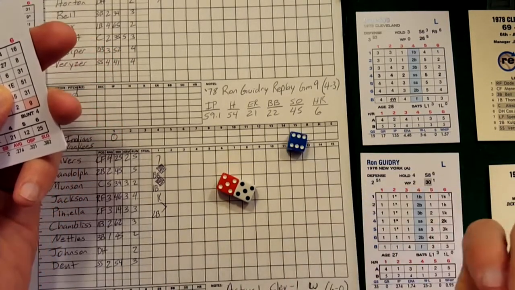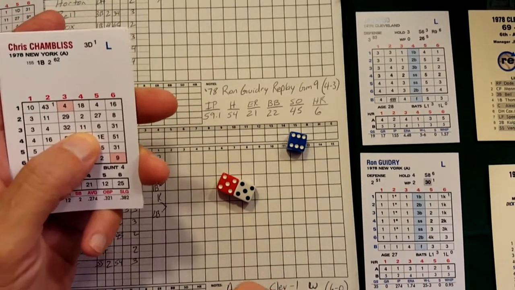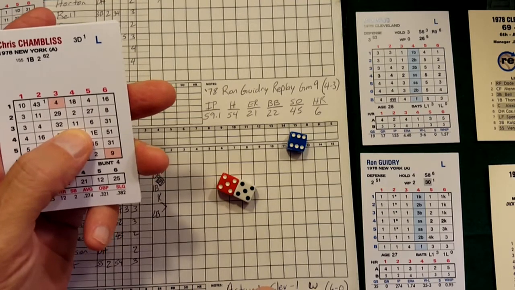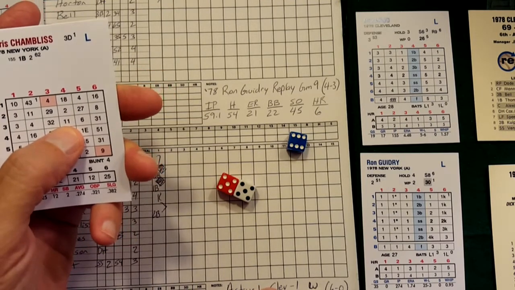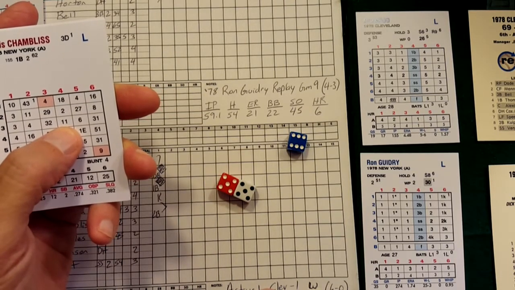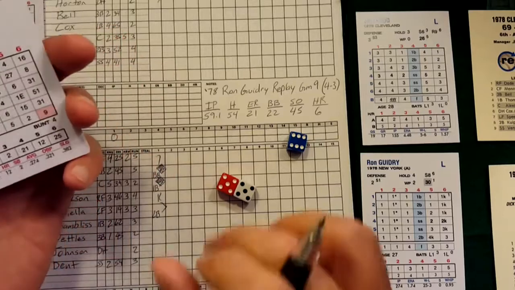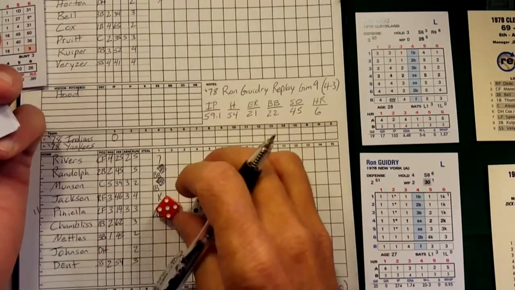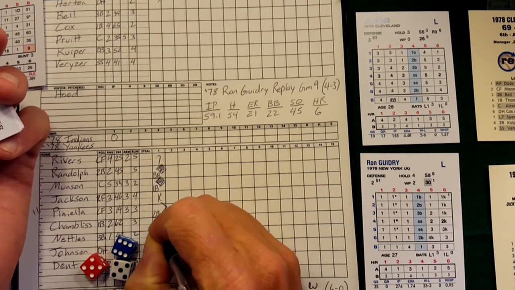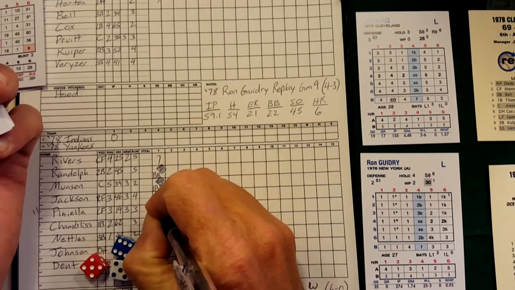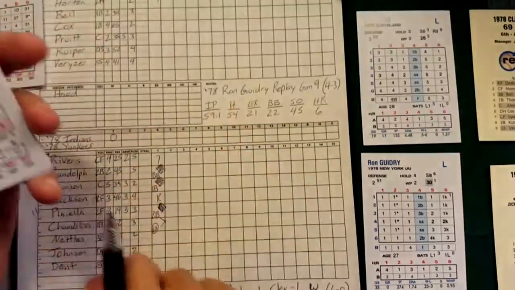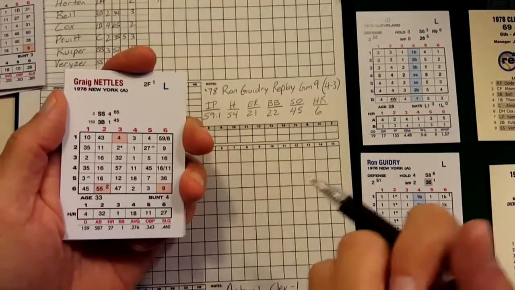I need to roll the blue die too. Oh, it is a 6. If the roll is higher, batter is safe at first on the error, and the runners advance 1 base. If the blue die is a 6, score as a 2-base error with everyone advancing an extra base. And it was a 6. So it's an E5 on Buddy Bell. Chambliss ends up at second. Piniella scores. On the error, it's 3-0 Yankees.